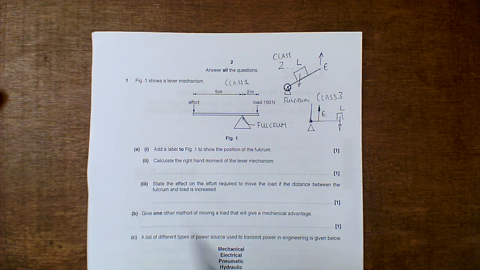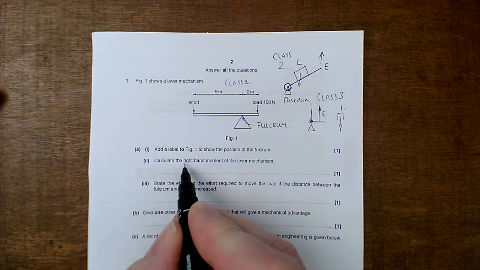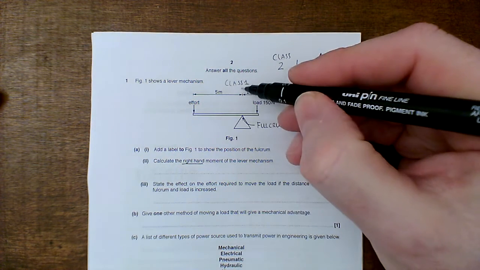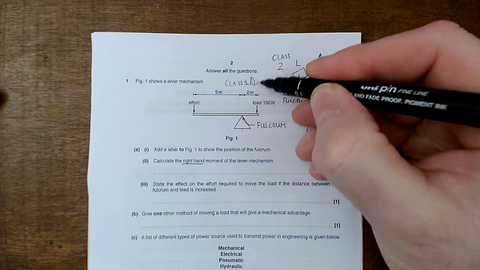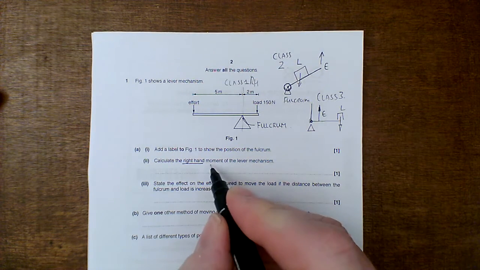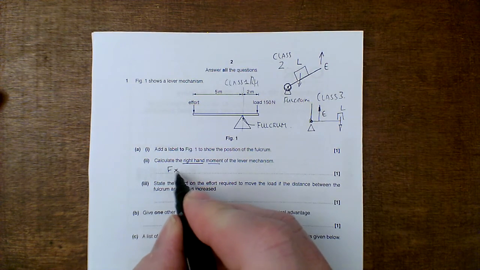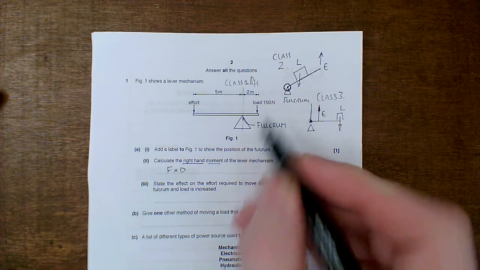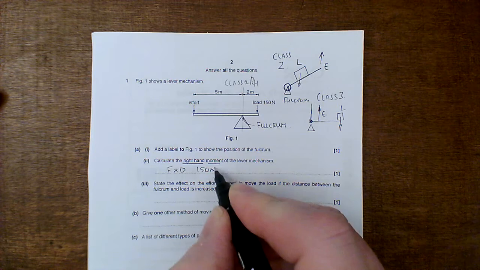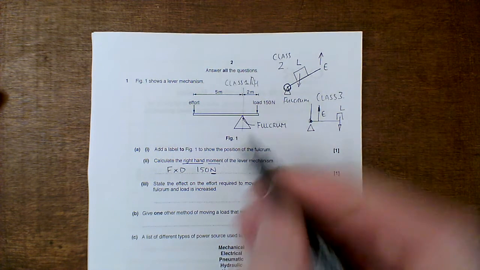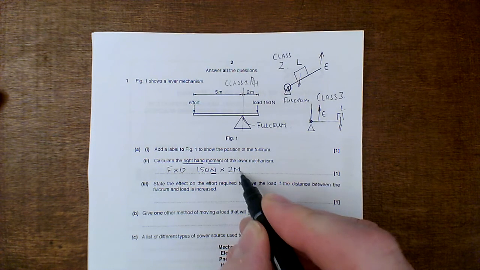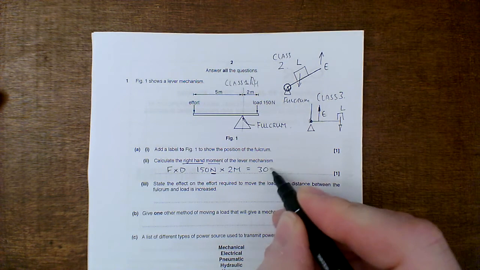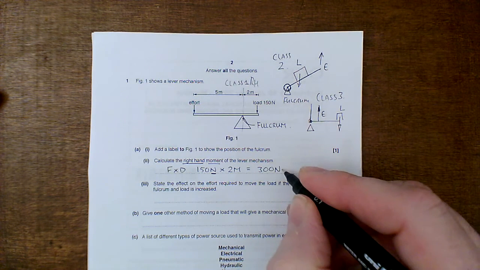In addition to that then, it says calculate the right hand, I'm going to just underline that, the right hand moment of the lever mechanism. The right hand is this side. So it's asking to calculate a moment. A moment is force times distance. So the force is 150 newtons. Always include your units. And it's times the distance of 2 meters. So the moment of force is 300 Newton meters.